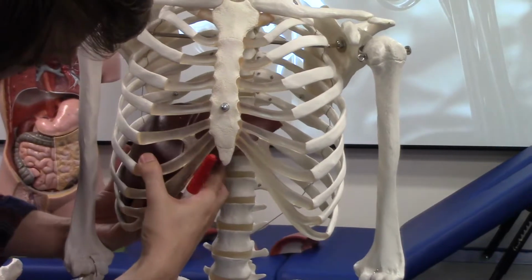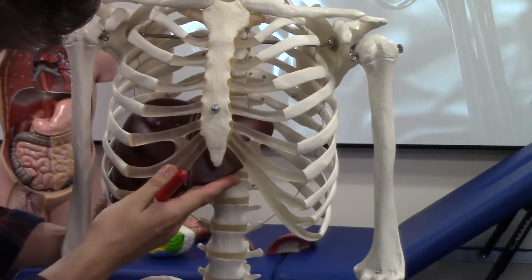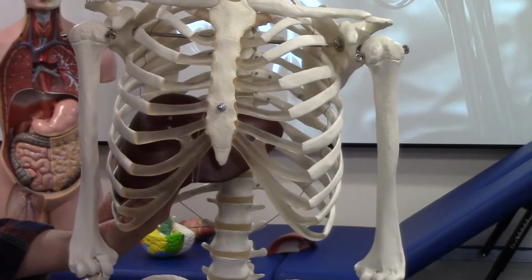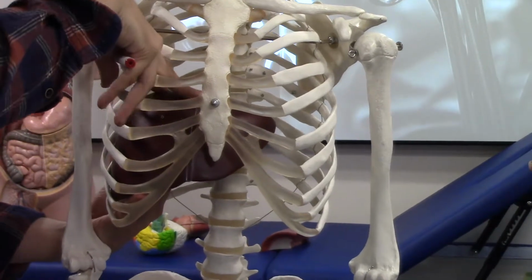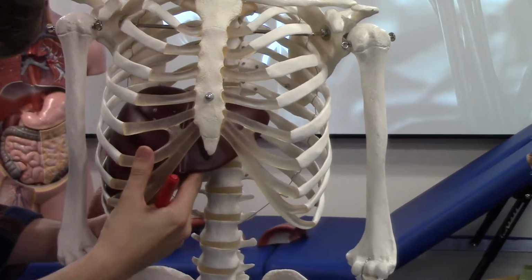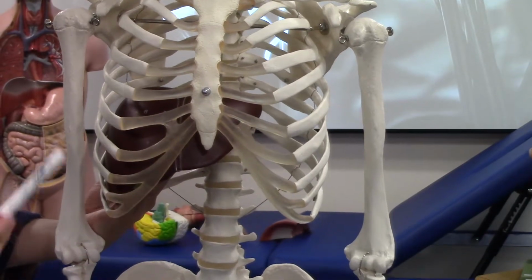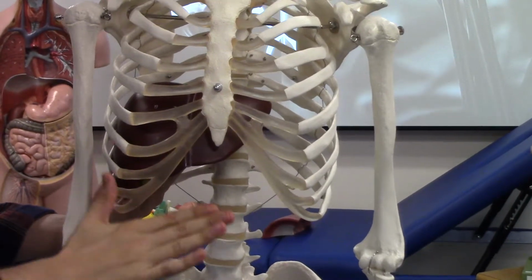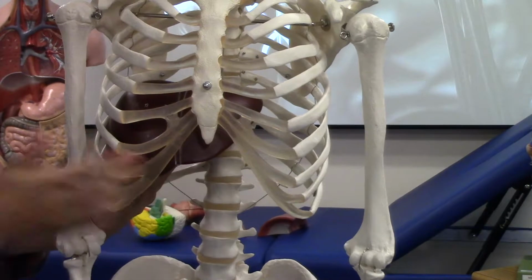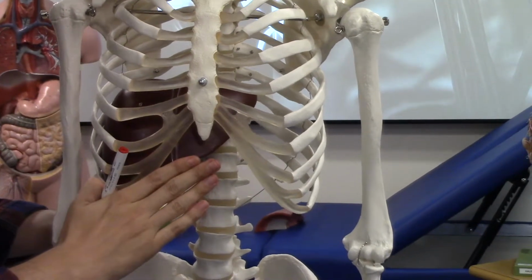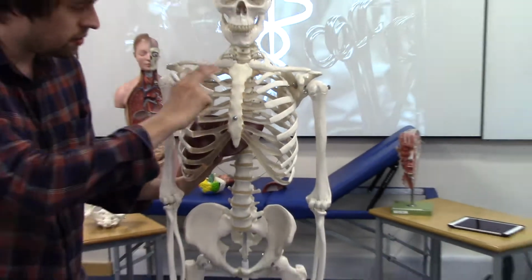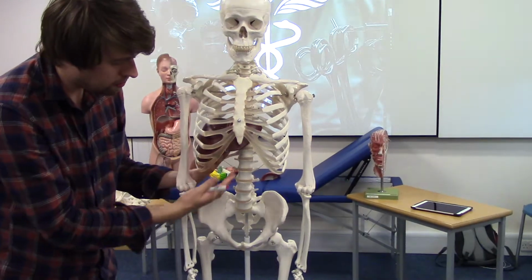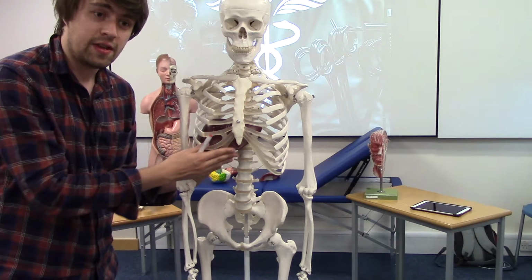If we pop a liver in here, this is where the liver is. So actually, you can tell the patient, take a big breath in, lungs fill. As the lungs fill, they push your liver down just at the costal margin. So if you get your hand and go, whoa, like that, you should be able to touch the edge of the liver. Now, if the patient takes a breath out, and the lungs shrink so the liver can rise up, you shouldn't be able to feel the liver at all.